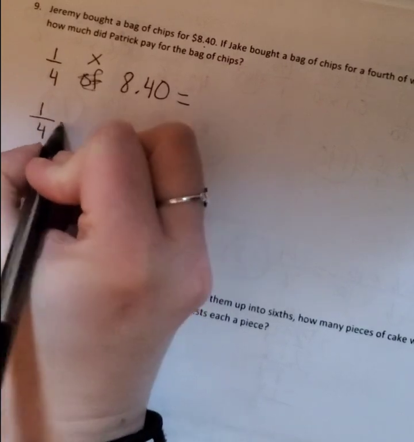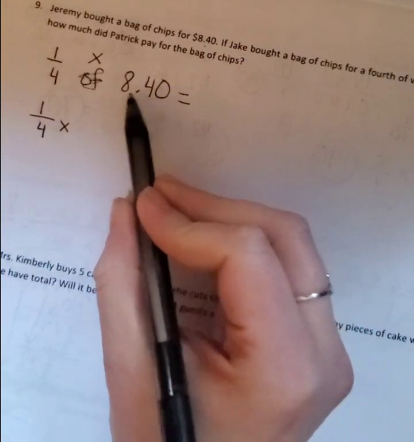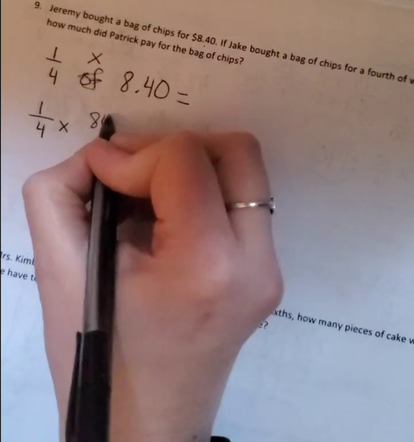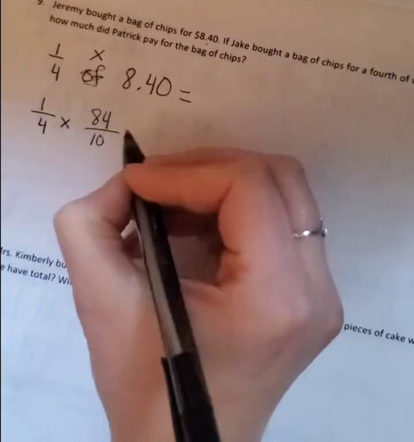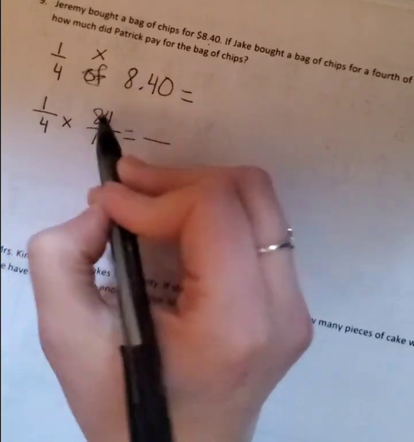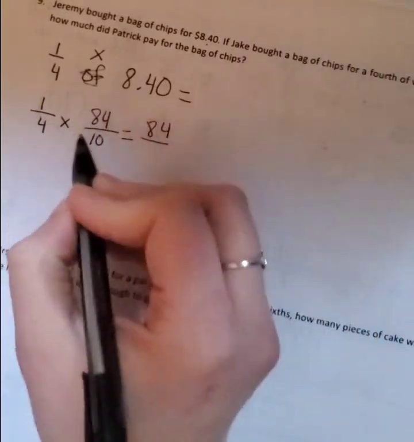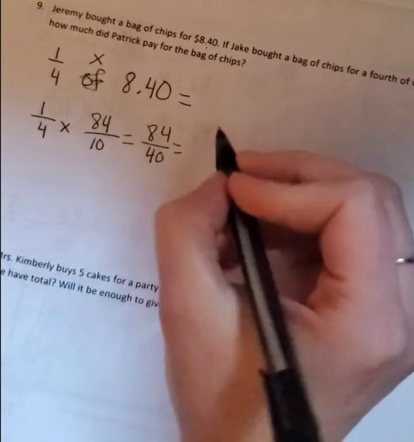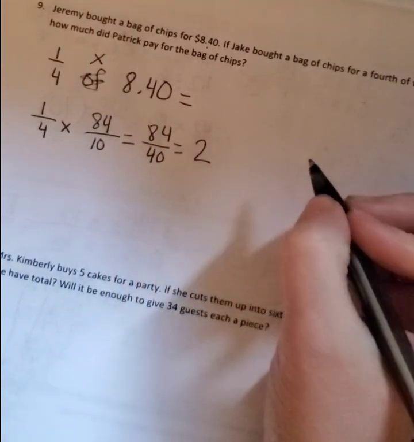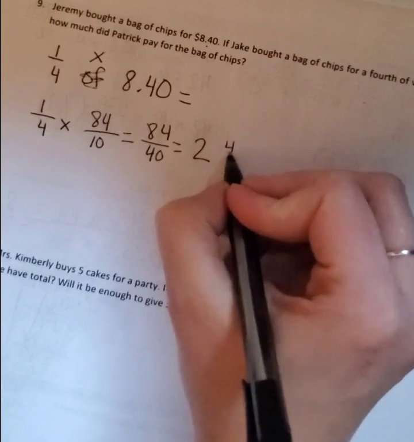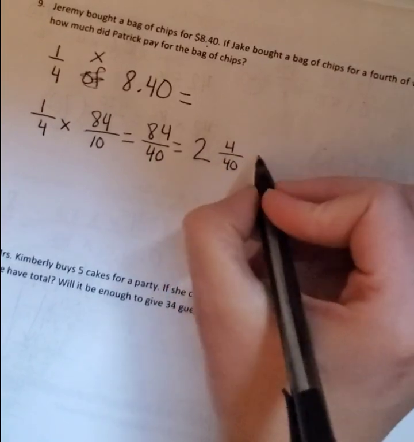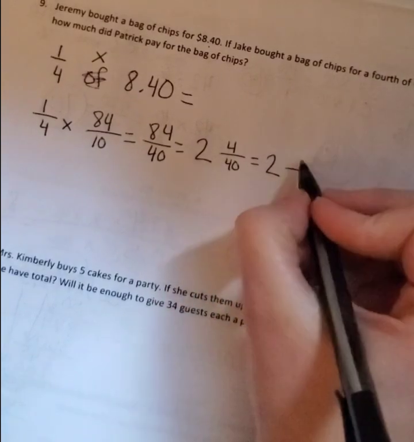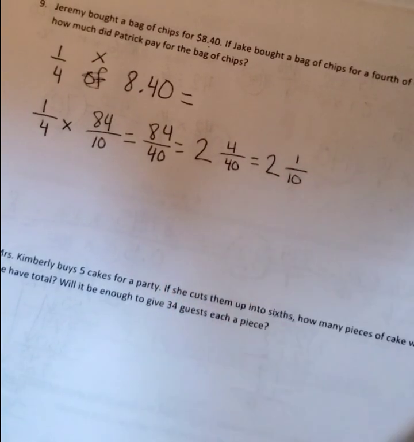So 1/4 times, you could set this up as either 84 tenths or 840 hundredths. I would go 84 tenths. And then you would say 1 times 84 is 84. 4 times 10 is 40. And then you would simplify that. 40 can go into that 2 times, with 4 40ths left over, you would simplify that to 2 and 1/10.